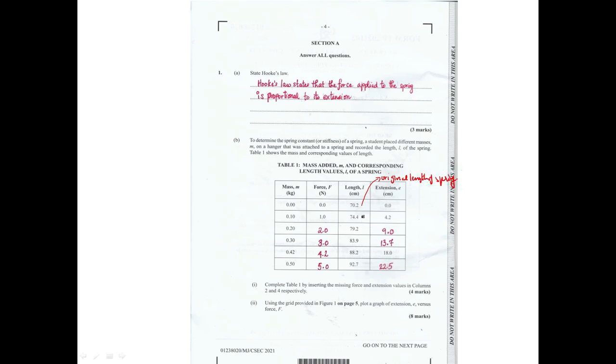And you'd realize that when you add the 1.0 Newton, the length of the spring actually increases by 4.2. That's the extension, right? So the length would be the extension added to the original length of the spring.